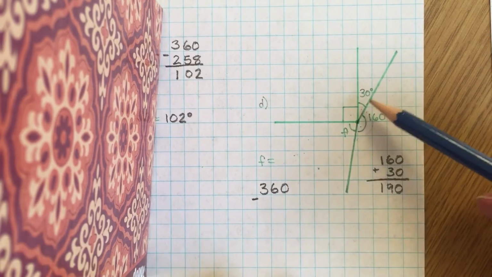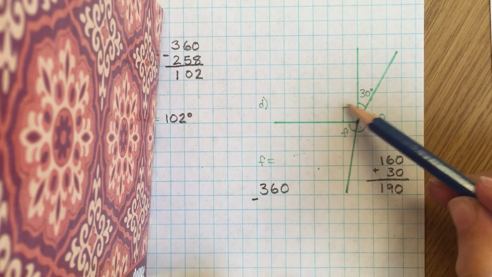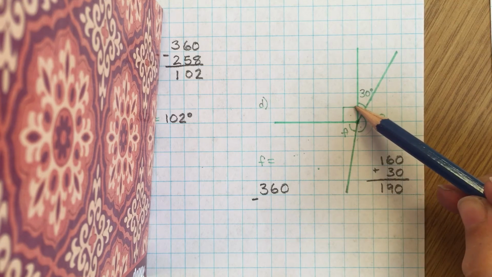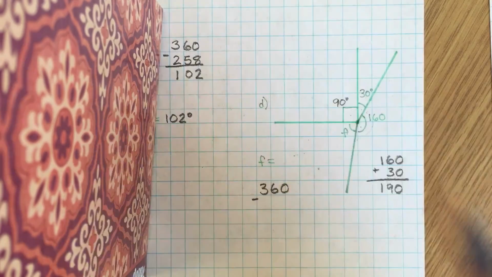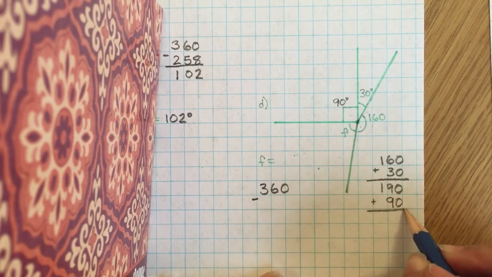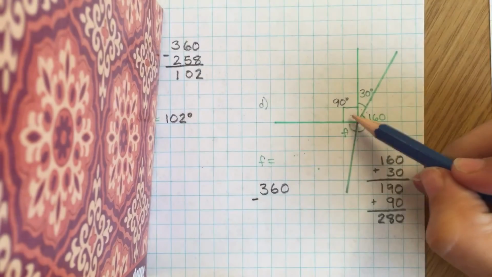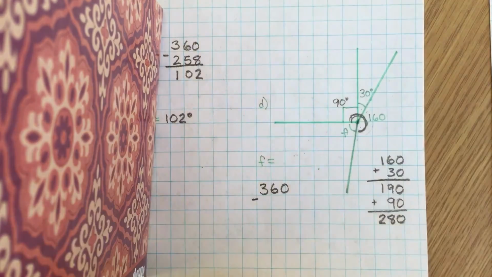Okay. Now I have two angles left over, but I know the value of this one. If I remember the clue that we learned earlier, this square tells me that this is worth 90 degrees. So I can add that to my total of what I know. Again, I can use my calculator if it's a faster solution for me. So now I found that all of these angles together add up to 280 degrees.